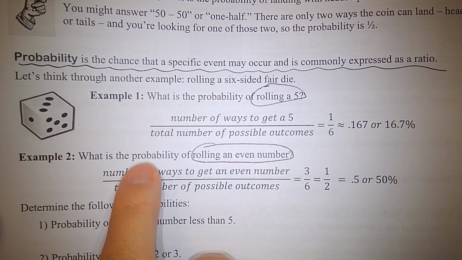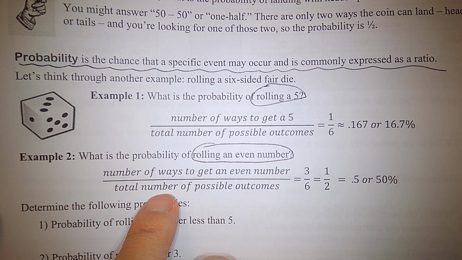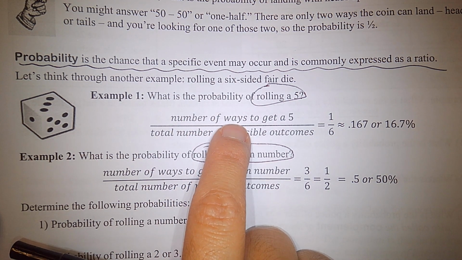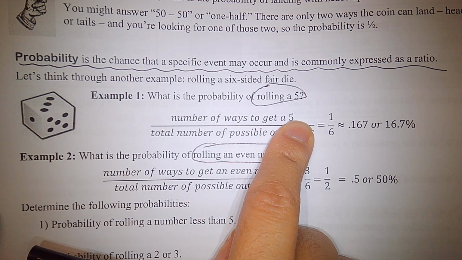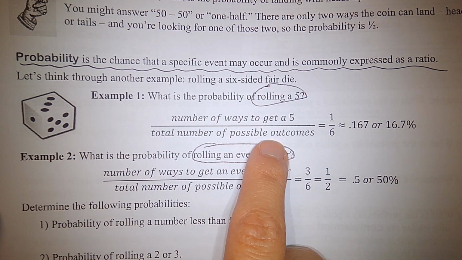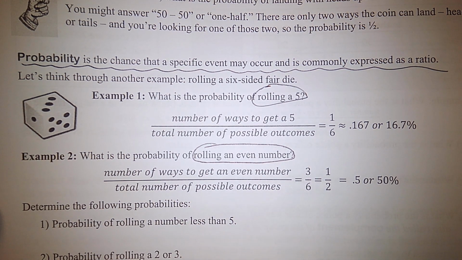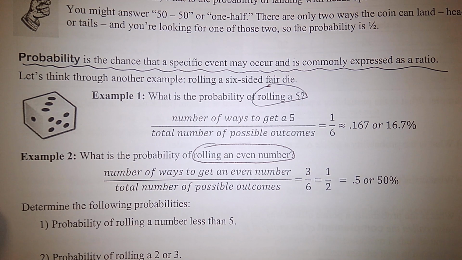If we summarize the method, it is the number of ways to get this event divided by the total number of possible outcomes. So if we're rolling a die, how many possible outcomes do we have every time? Only 6 possible outcomes: 1, 2, 3, 4, 5, 6. Do we have a chance to roll a 7? The chance is 0.